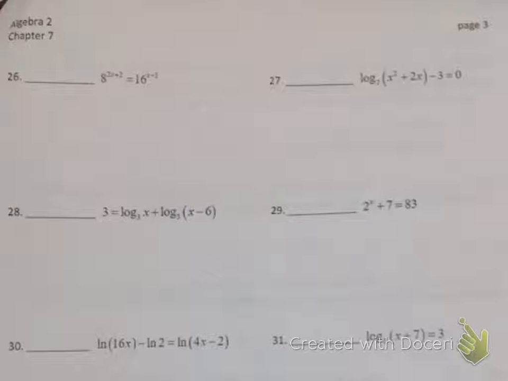Okay. So number 29, I need to subtract 7 first. When I take 83 minus 27, all right, so we get 76 is equal to 2 to the x power. I always like when the power is on the left-hand side. It's a little more comfortable for me. So if you want to do that, make sure you do it that way. And if it makes you more comfortable, I would suggest doing it.